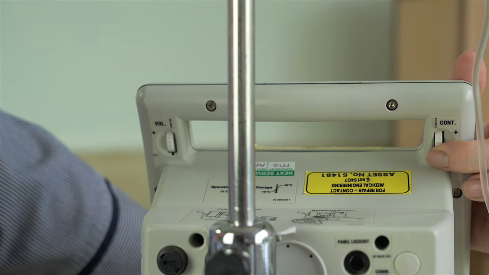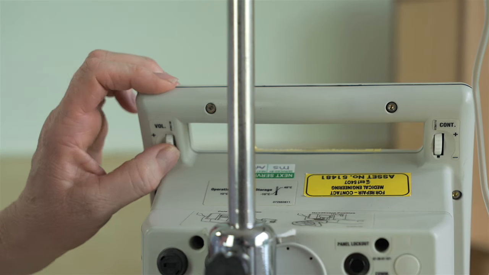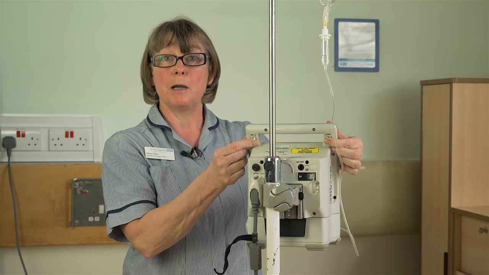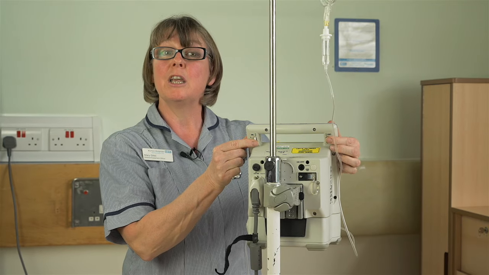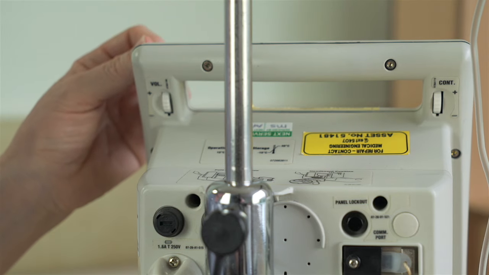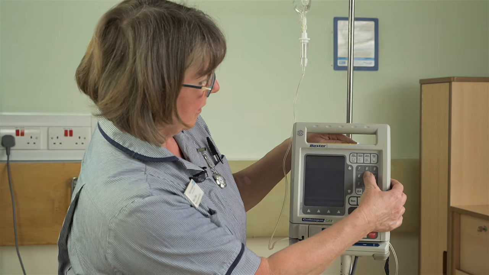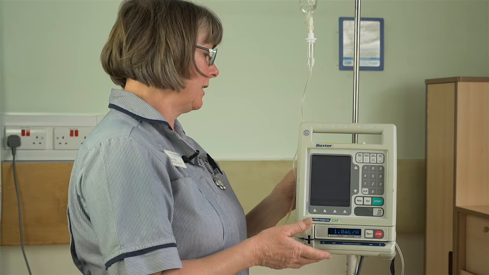And lastly, there are some buttons at the back I ought to mention. There is a brightness or contrast button at the back and a volume button, and they can be moved by moving them up or down. You can, however, never turn the volume off. There is also a panel lockout button. If you then try to press any of the keys, you will get the reminder that the panel lockout button is on. And to remove it, you will just press the button again.